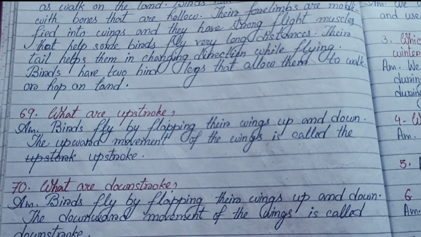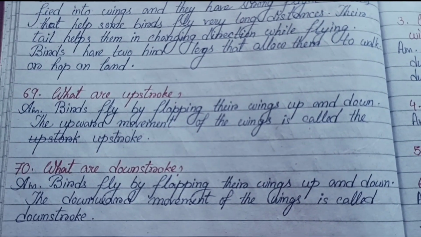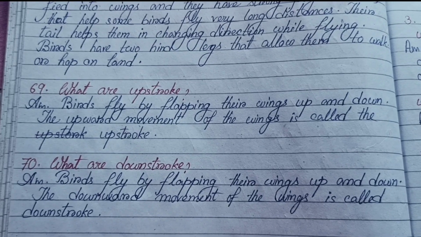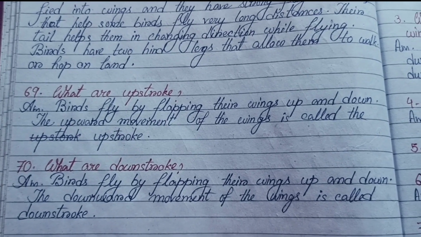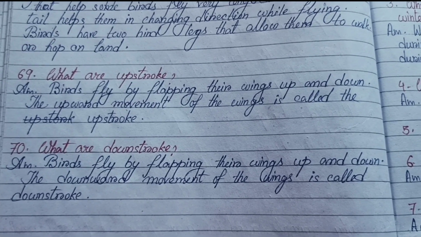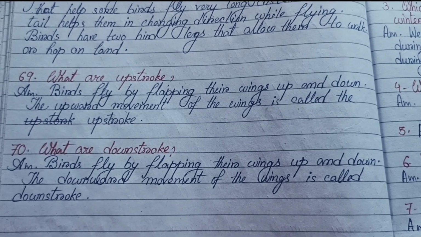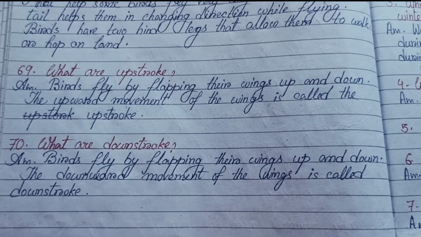69. What is an upstroke? Birds fly by flapping their wings up and down. The upward movement of the wings is called the upstroke. 70. What is a downstroke? Birds fly by flapping their wings up and down. The downward movement of the wings is called the downstroke.